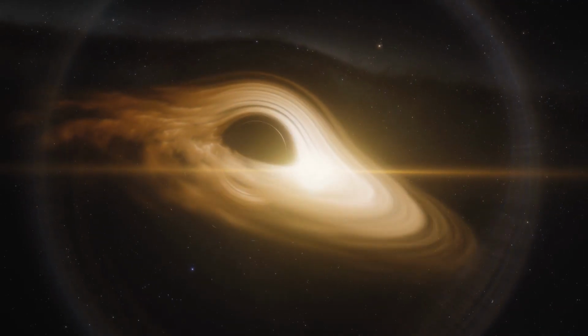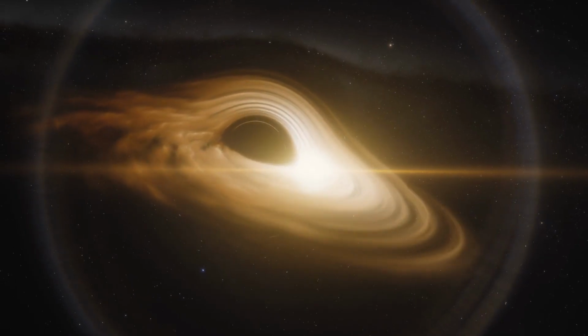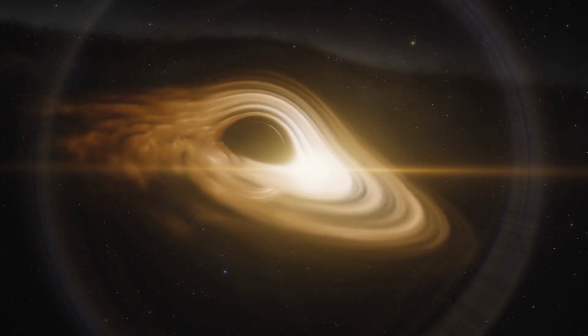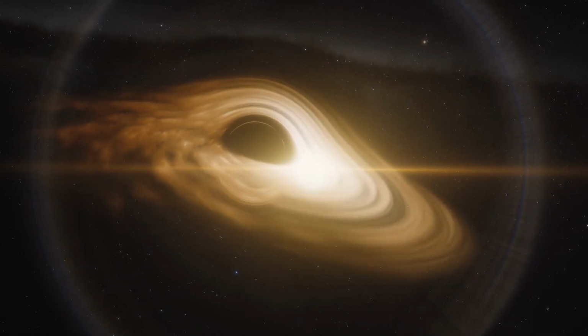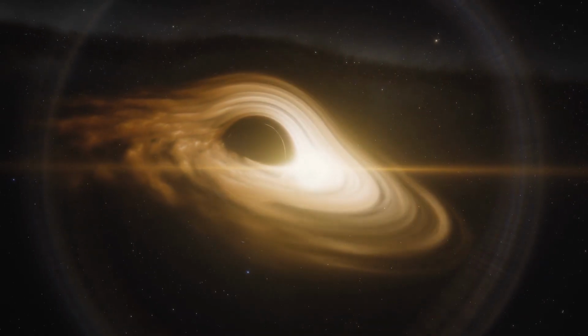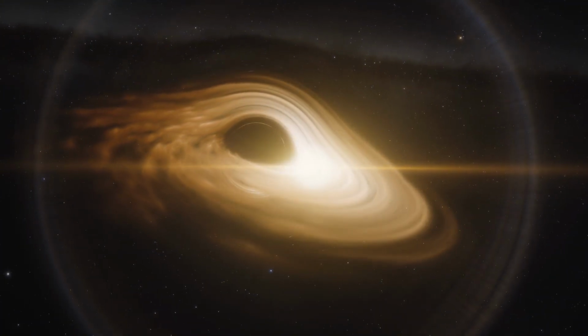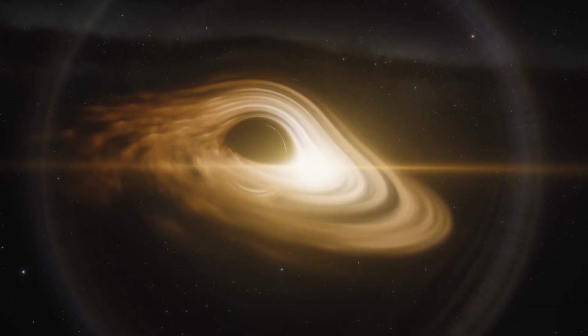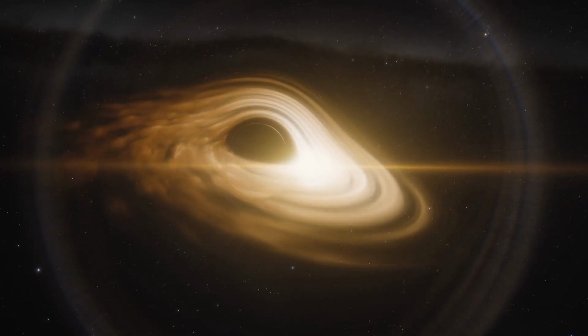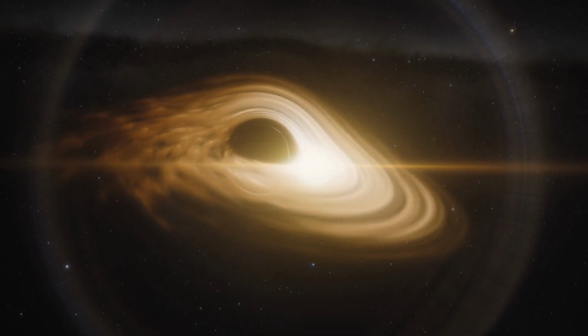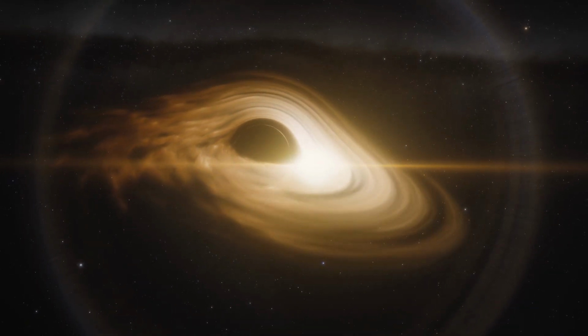If the multiverse exists, if our universe is one of many, black holes might behave differently in universes with different physical laws or constants. Exploring these possibilities reveals what's essential to black hole formation and what depends on our particular cosmic environment. In a universe with a stronger gravitational constant, black holes would form more easily and be more common.